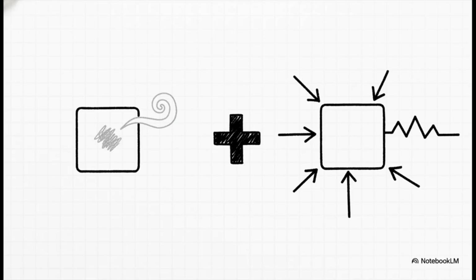And this is what the complete solution looks like. Now I know that might look a little scary, but it's actually just 2 simple ideas added together. The first part is the natural response. It's what the system does all by itself, just based on its starting energy. The second part, that integral, is the forced response. That's how the system reacts to being pushed and pulled by outside forces over time.